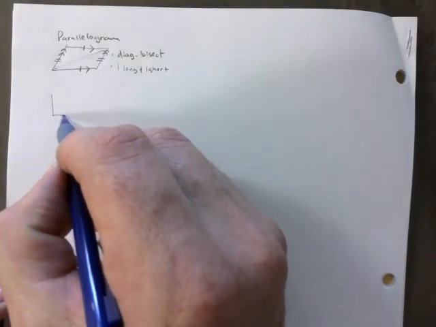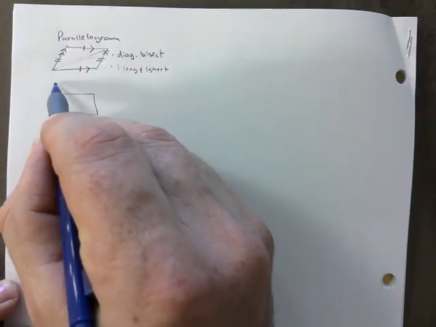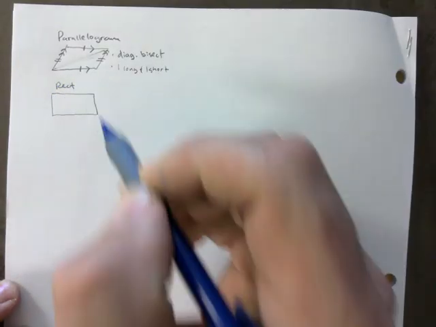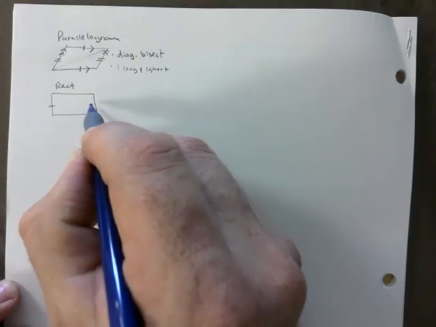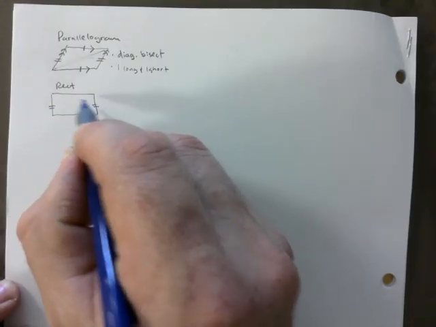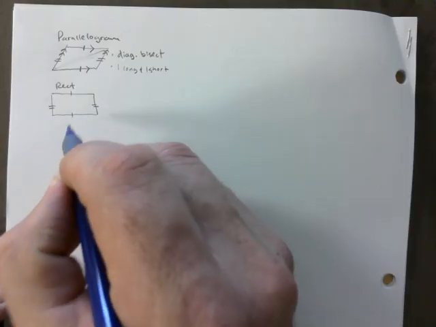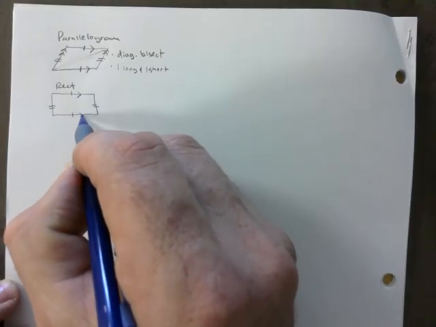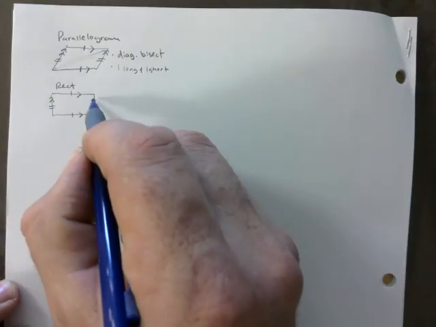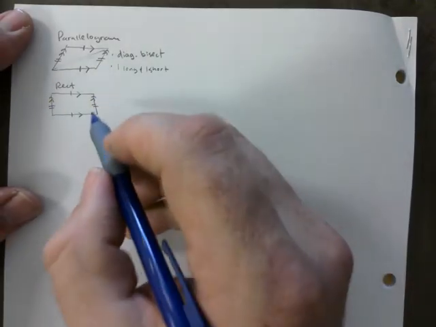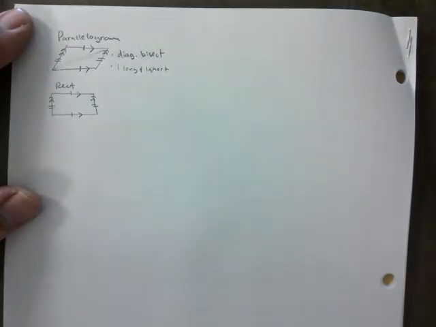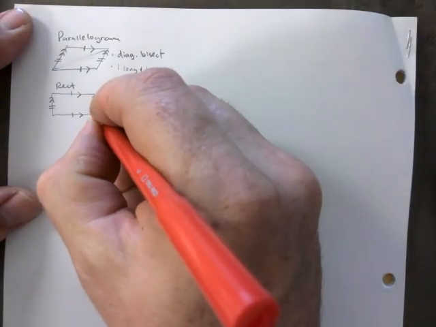Okay. Then from there you're going to go rectangle. You should at the very least have this, the fact that these are parallel. And I'm going to introduce a 90. So if this is my study sheet, I would do a 90 there.